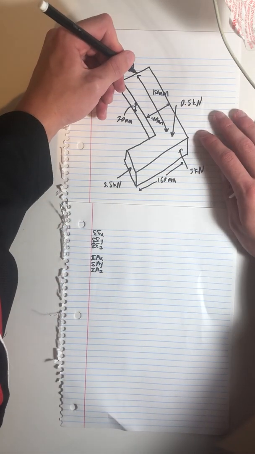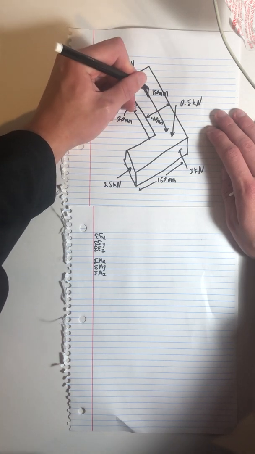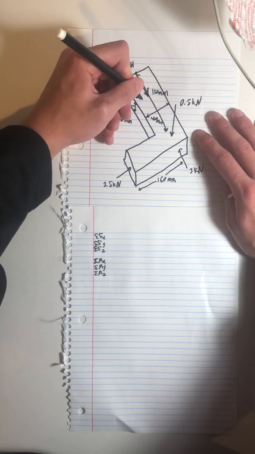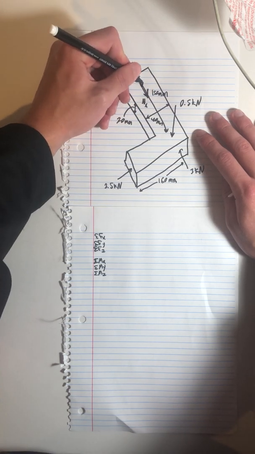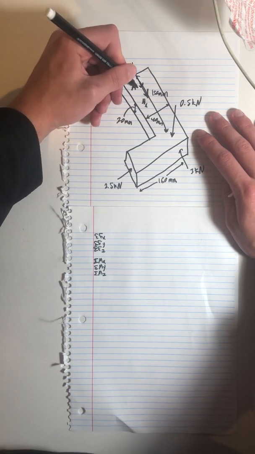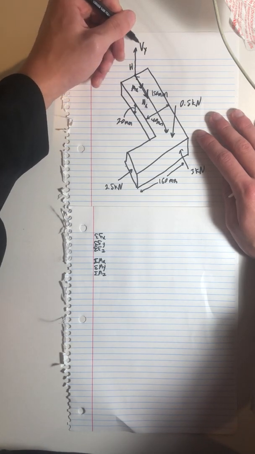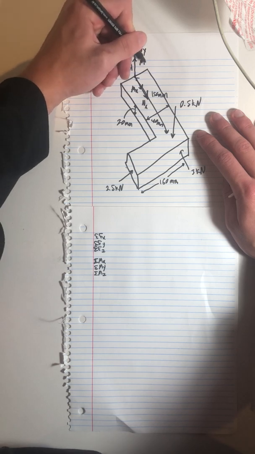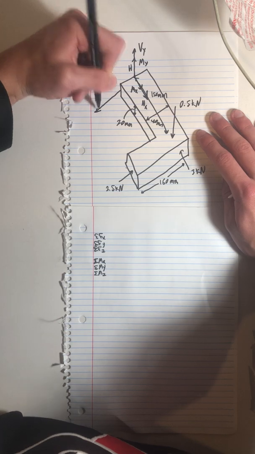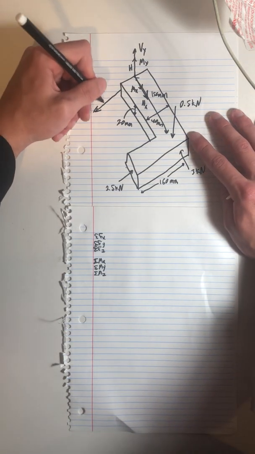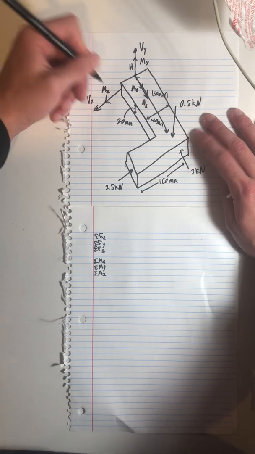And so at point H here, since we have multiple forces applied, we have a normal force, which is going to be Nx. This is also going to have a moment. In the y direction, there'll be a shear force called Vy. There's also going to be a moment there too. And in the z direction, there's going to be a Vz and an Mz.